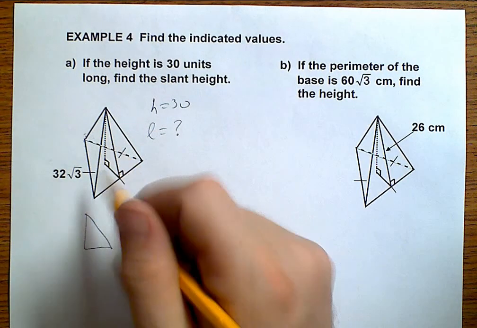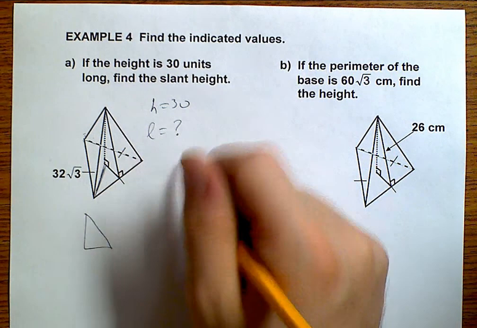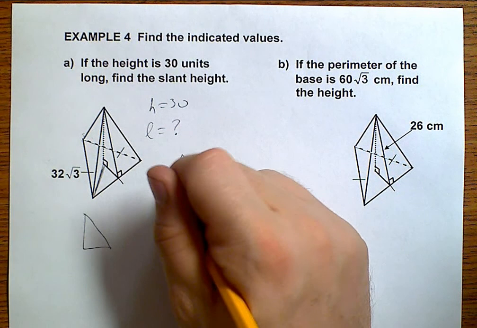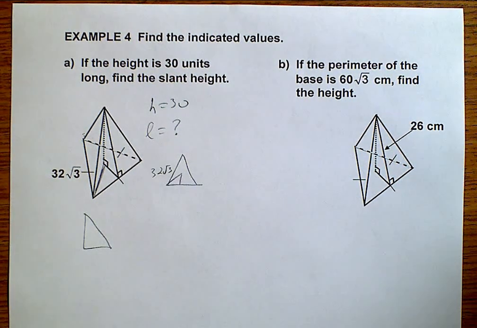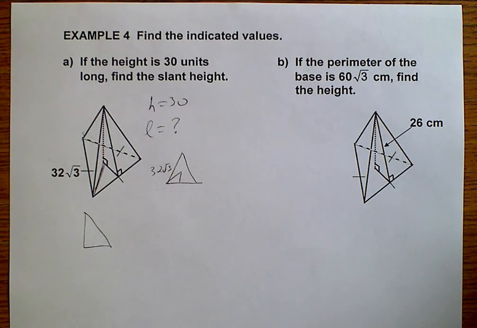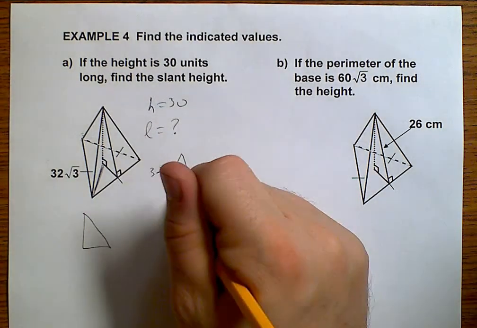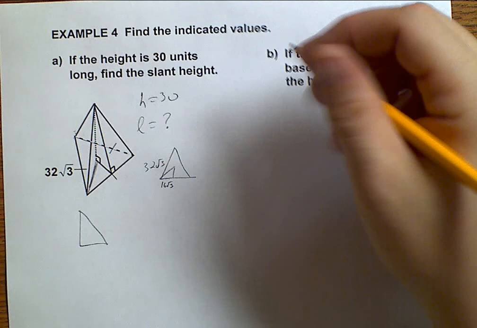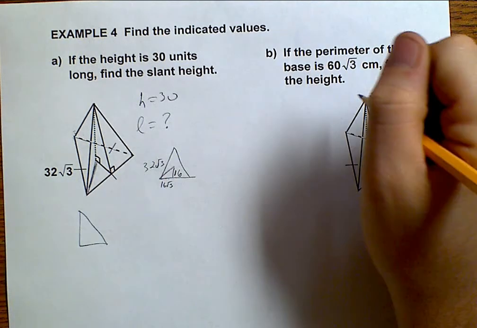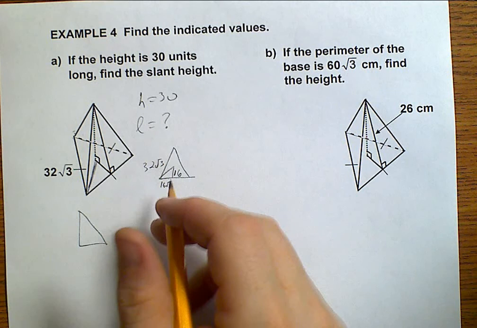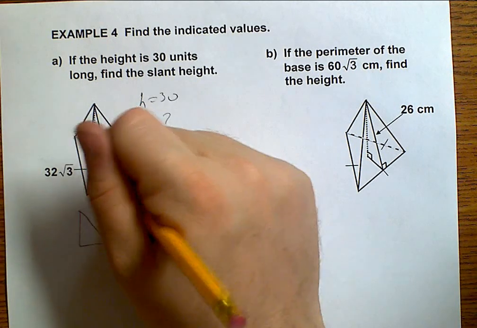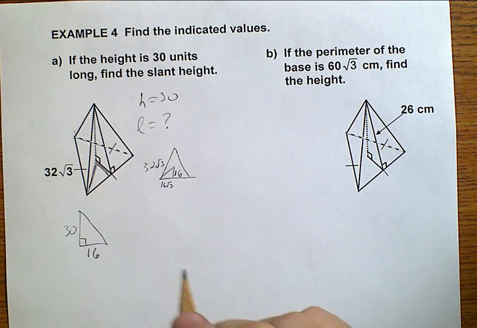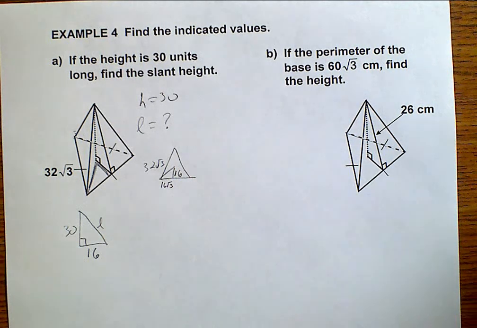Well, we need to figure out what our apothem is. So 32 square root of 3. We take half of that, and we get that this is 16 square root of 3. This is a 30, 60, 90 triangle, so my apothem would be 16. Alright, so the apothem is 16. My height would be 30, and I need to find my slant height.